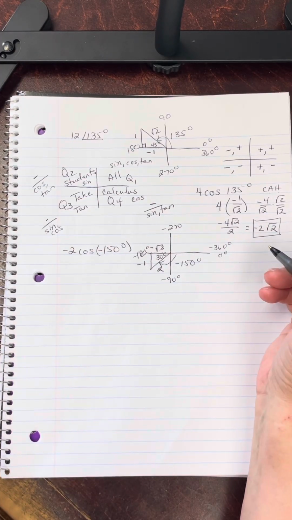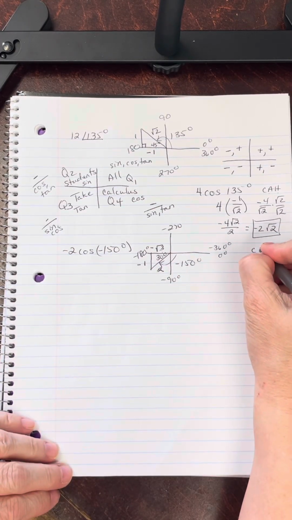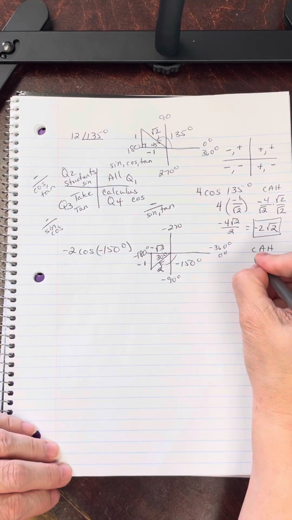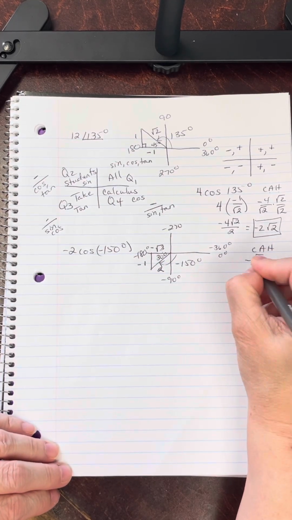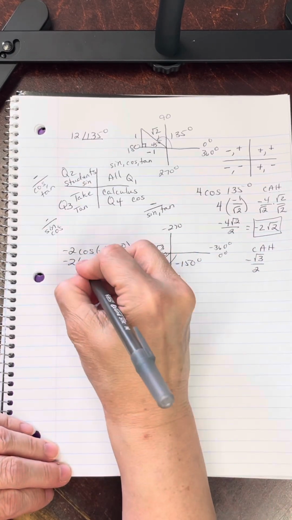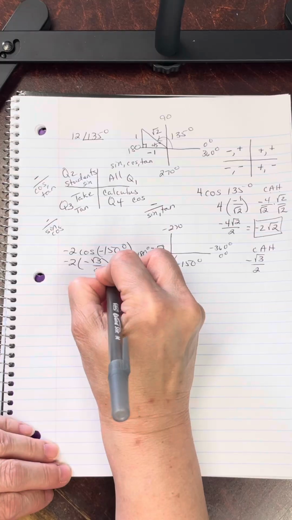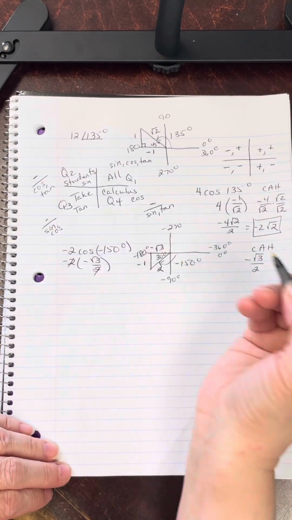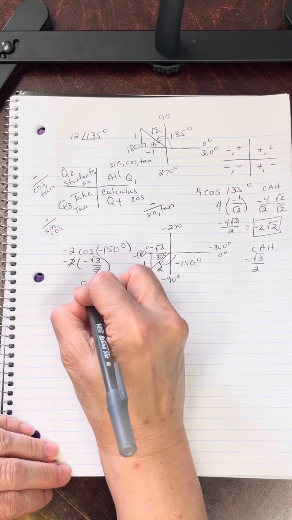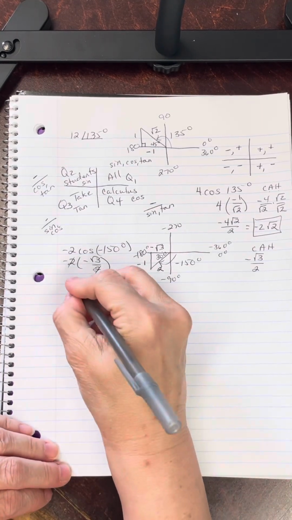Okay, now cosine, CAH wants adjacent over hypotenuse. The adjacent to 30 is negative radical 3. The hypotenuse is 2. And that is supposed to multiply with this -2. Going to cancel or reduce the 2's. Negative times negative is positive, and the only thing I kept was the radical 3.